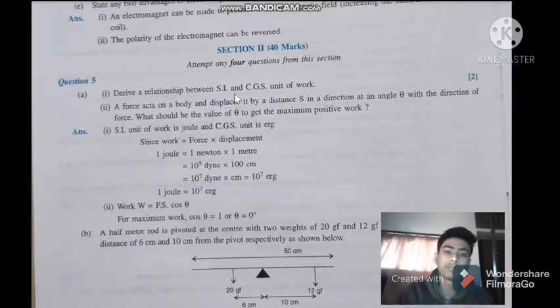Derive a relationship between the SI and CGS unit of work. Okay, so the SI unit of work is joule and CGS is erg. So work done is force into displacement. That's the definition. So 1 joule equals 1 Newton into 1 meter. 1 Newton we know is 10 power 5 dyne and 1 meter is 10 power 2 centimeter. Ultimately it gives me 10 power 7 dyne centimeter, which is 10 power 7 erg. Ultimately 1 joule gives me 10 power 7 erg. This is our relationship.